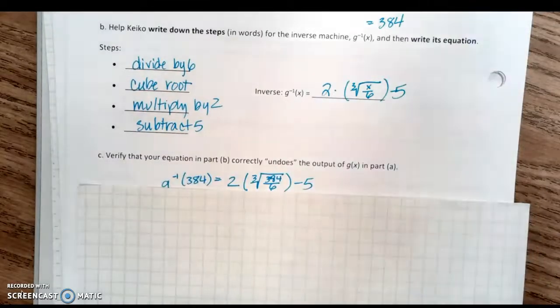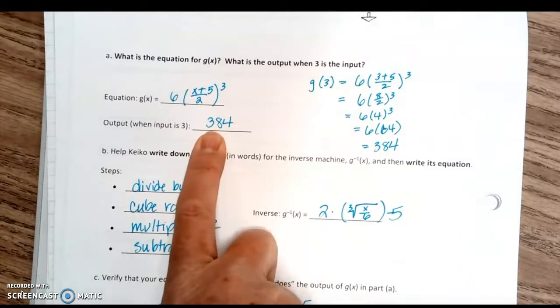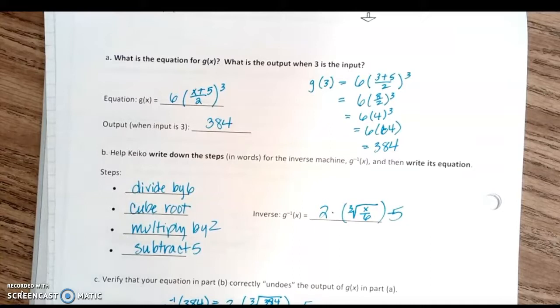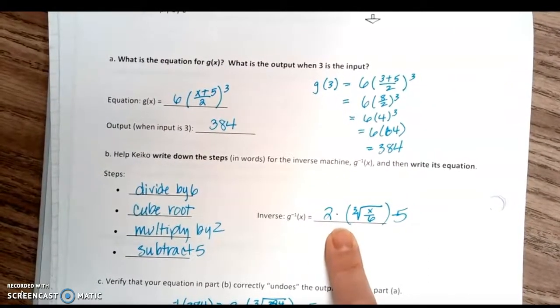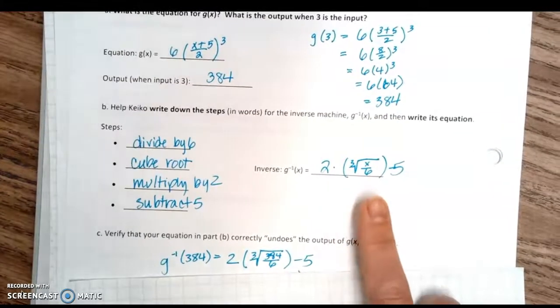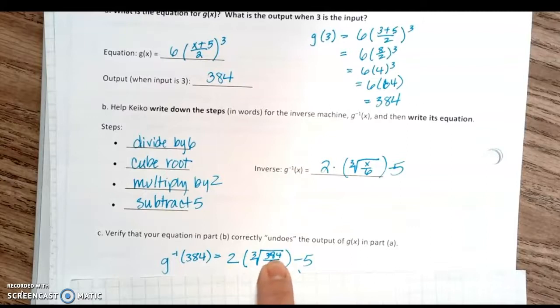All right, so in part A up here, we got an answer of 384. So we're going to plug 384 into our inverse g of x. Okay? And we should get what? 3. Okay? So let's see if it's going to happen. So I plugged the 384 in there where the x was at.